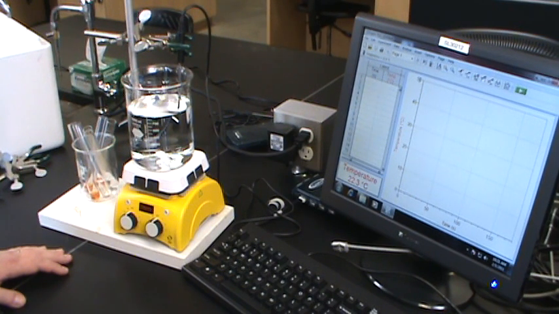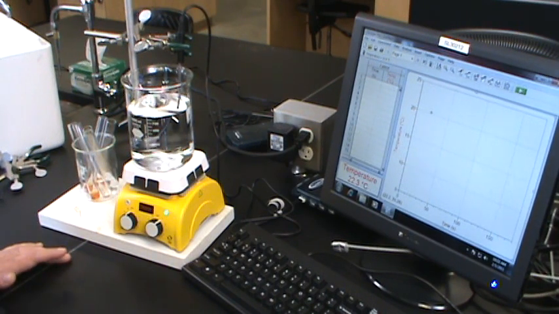So let's reset those limits, and I'll start it at 25. We'll probably lower it. We're going to want a bath that's around 10. So let me change that bottom limit to 5 to make it a little easier to see what's going on. I can turn on the stir and everything should be fine.